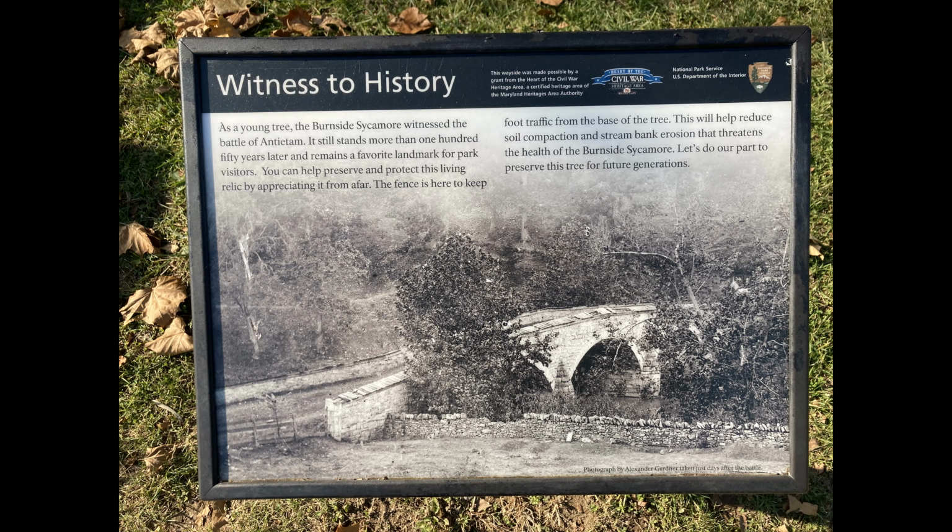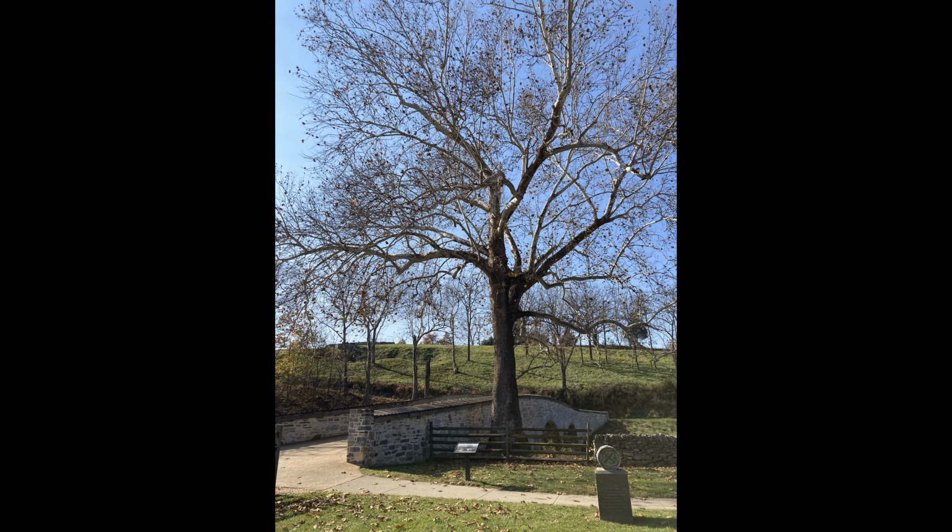Known at the time of the battle as the Roebuck or Lower Bridge, this picturesque crossing over Antietam Creek was built in 1836 to connect Sharpsburg with Rohrsville, the next town to the south. It was actively used for traffic until 1966 when a bypass enabled the bridge to be restored to its 1862 appearance.